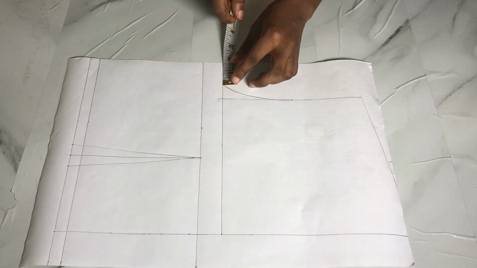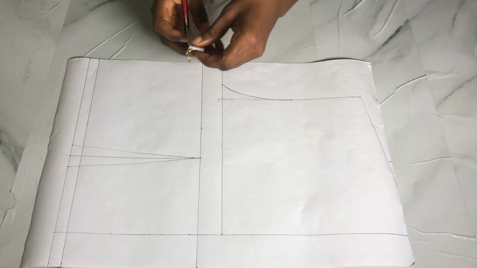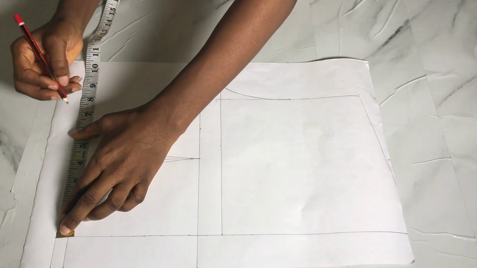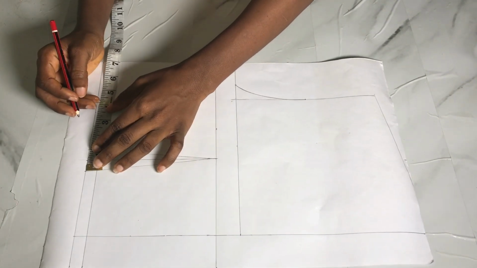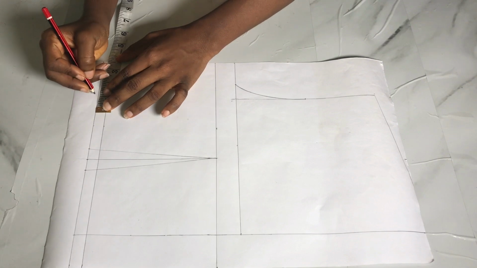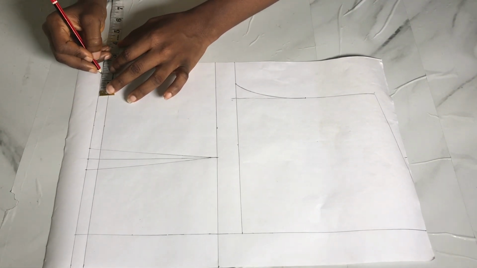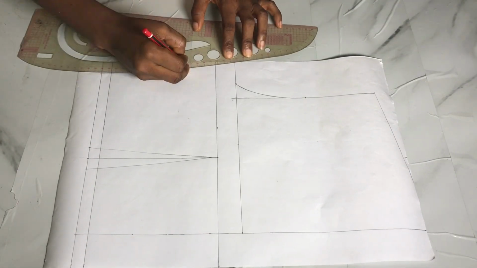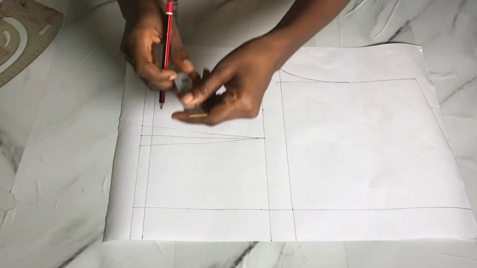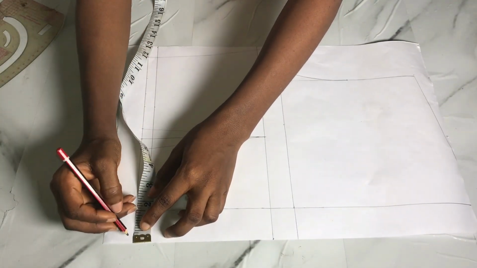upward. We don't have the under bust line at the back because we don't need it, so we took the basic darts for the back. I already have my bust circumference divided by 4 on the chest line, so I added 1.5 inches for my stitching allowance. On the waistline, I placed my waist circumference divided by 4. I replaced the dart of 1 inch and I added 1.5 inches for my stitching allowance.